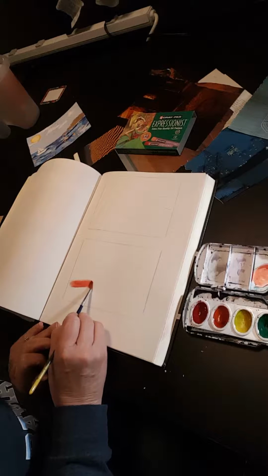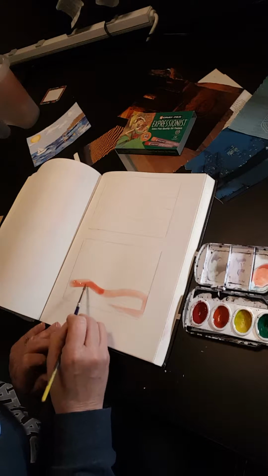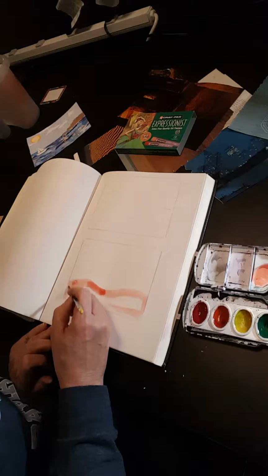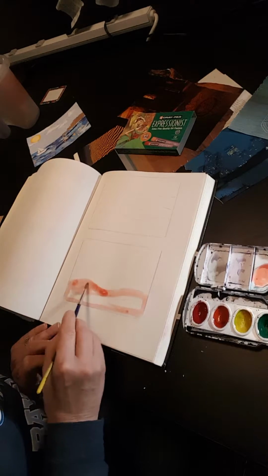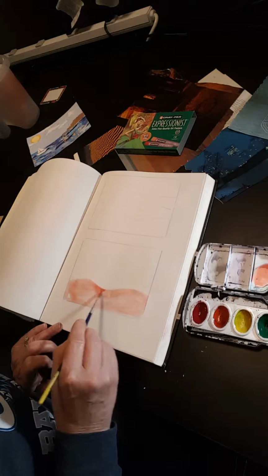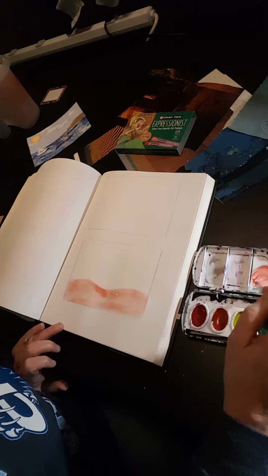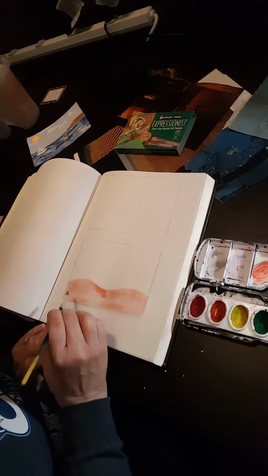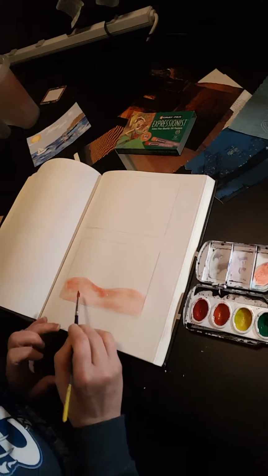What I like to do when I'm putting down a wash, and this is not watercolor paper, so it's not going to have the best result, but a lot of times I'll just put water down where I want the paint to go, and get it all nice and wet so it doesn't get all streaky. And then I'll come back and get my real intense color. And then you can see it'll just run everywhere wherever the water is wet.